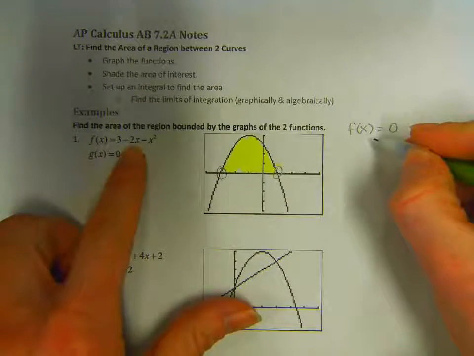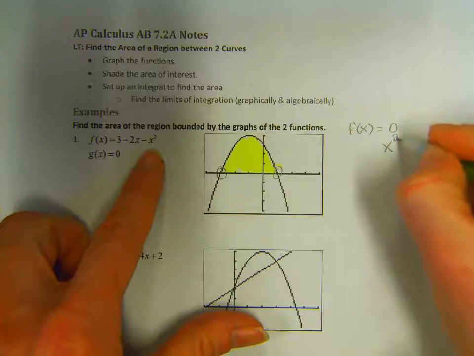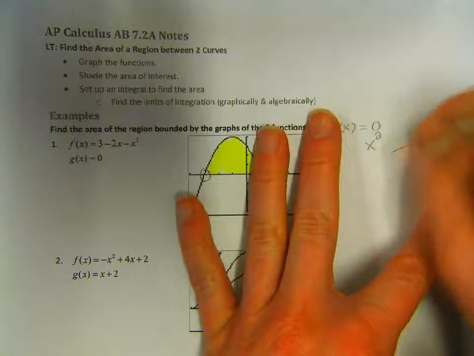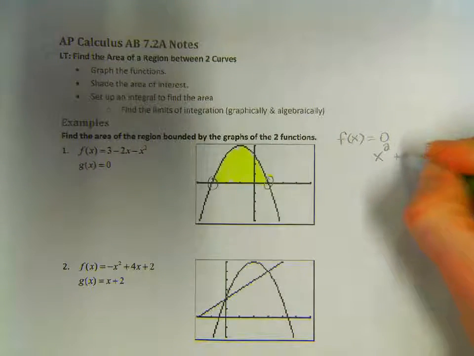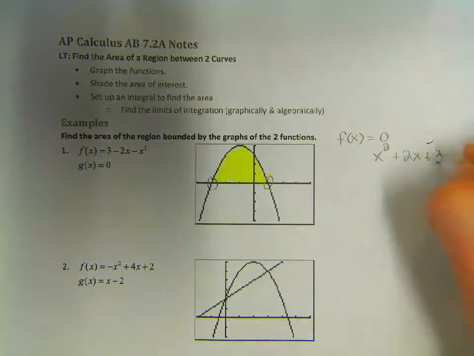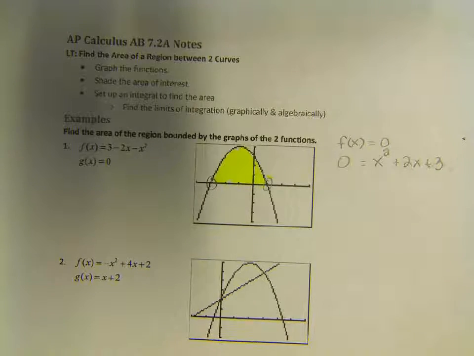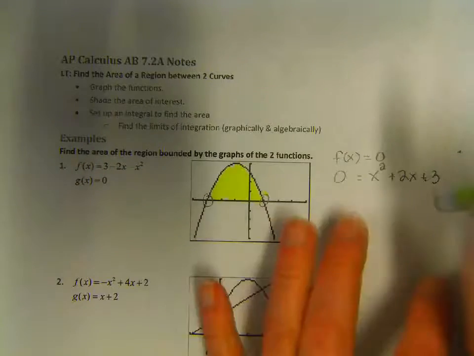That leaves me with x squared plus 2x minus 3. This should be -3, shouldn't it?